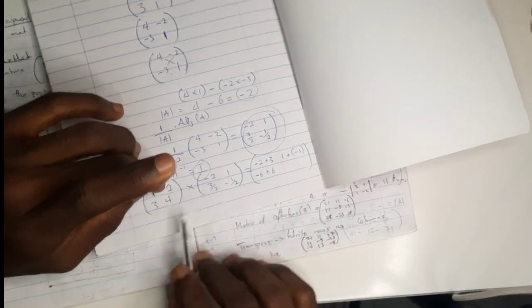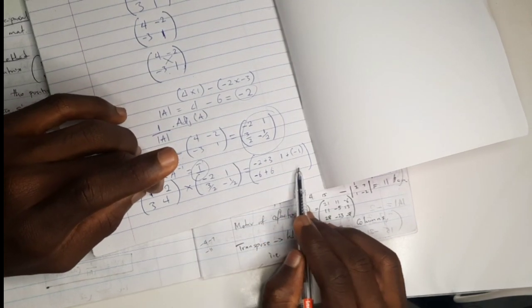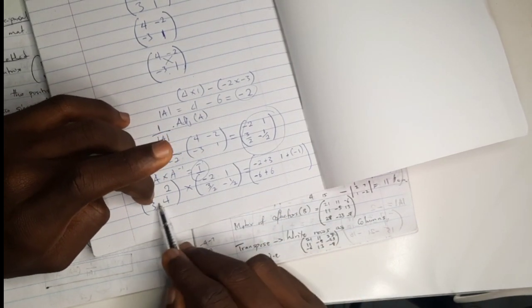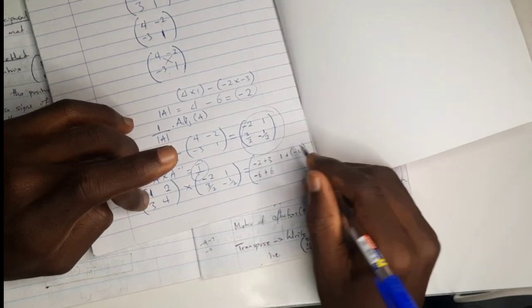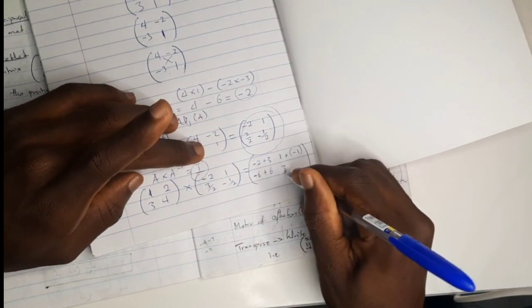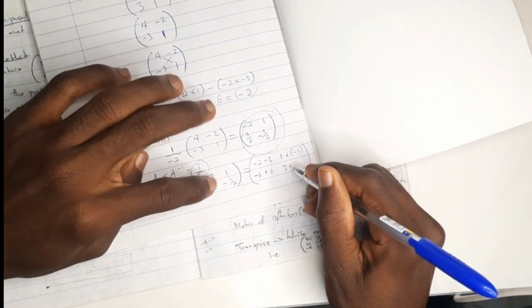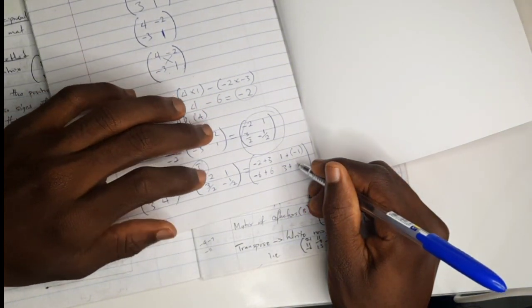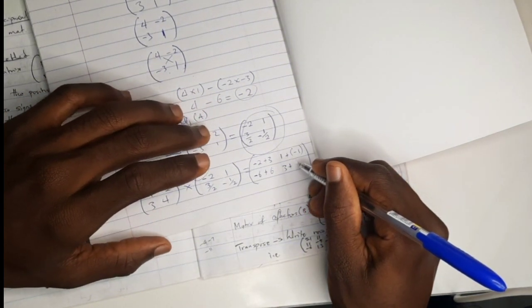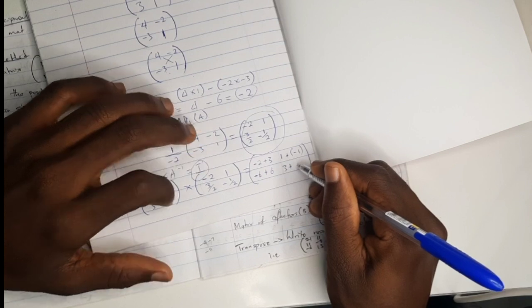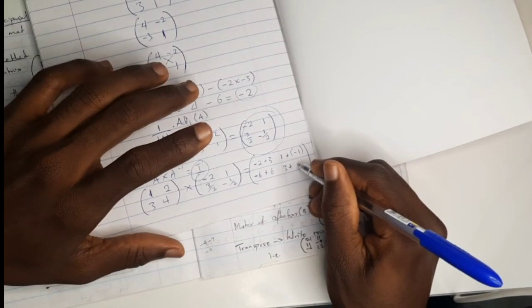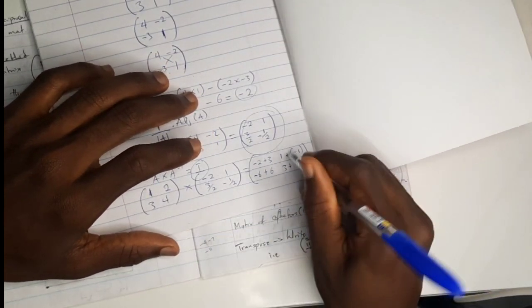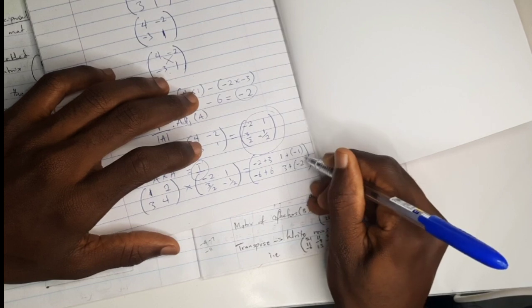So now to get the second row of the second column, we multiply the second row here by the second column over here. So 3 times 1, that's 3, plus 4 times negative 1 over 2, that's negative 1. Sorry, that's negative 2. So we have negative 2.